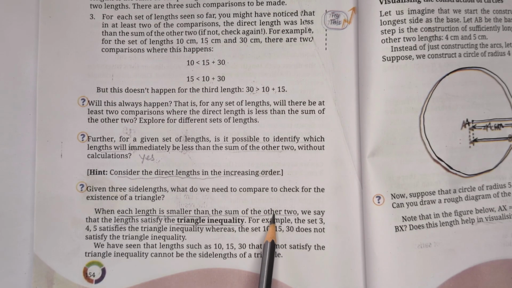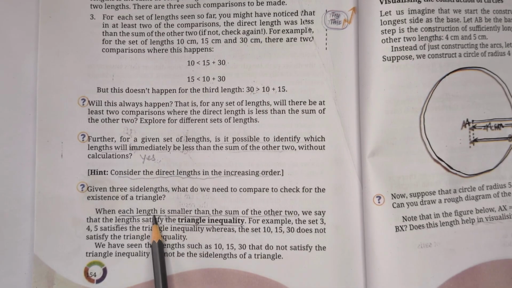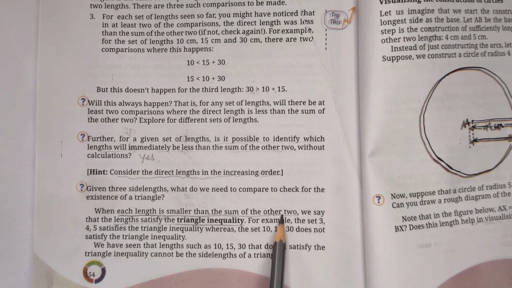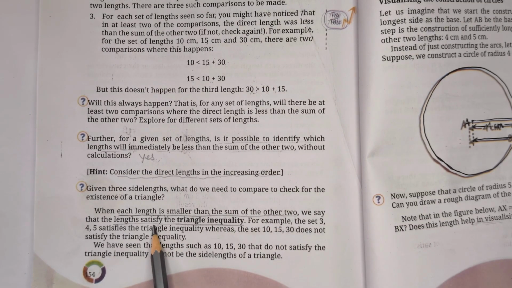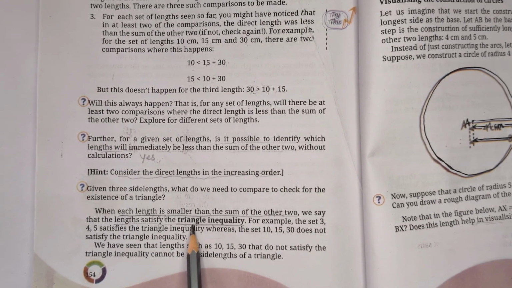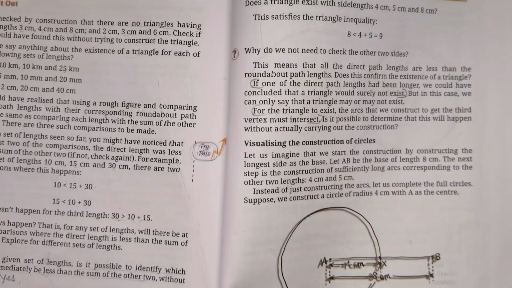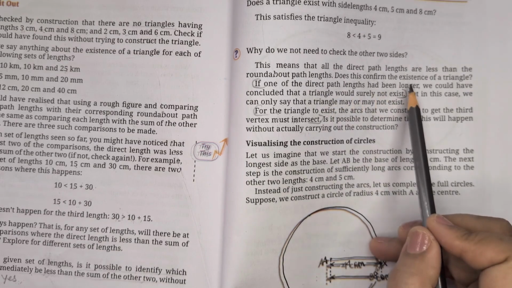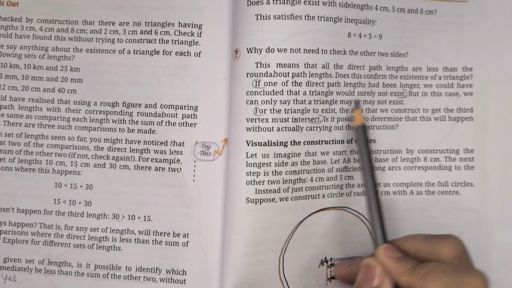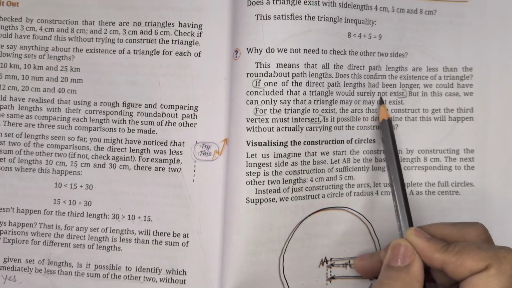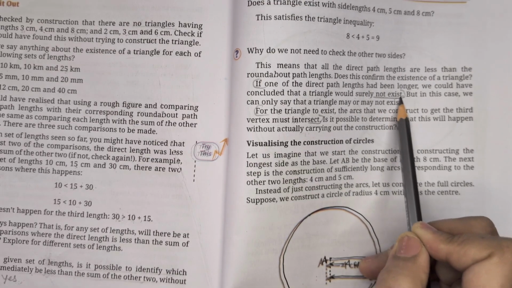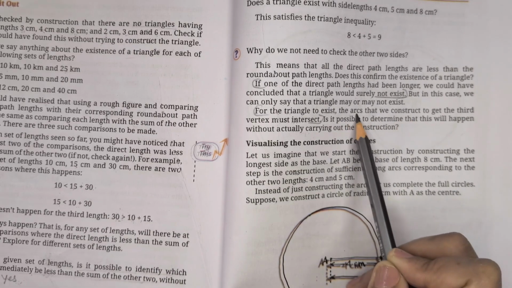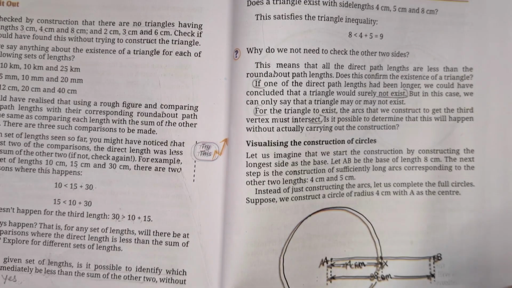So to construct a triangle, always each length, that means direct length, will be less than the sum of the other two. This property is called the triangle inequality. So we can say if one of the direct path lengths is longer than the sum of the other two, then we can say surely that the triangle does not exist. So to construct a triangle, the arcs are supposed to intersect. In this case, the arcs will not intersect.